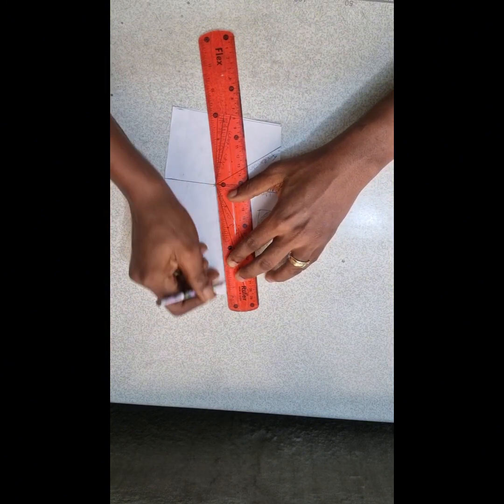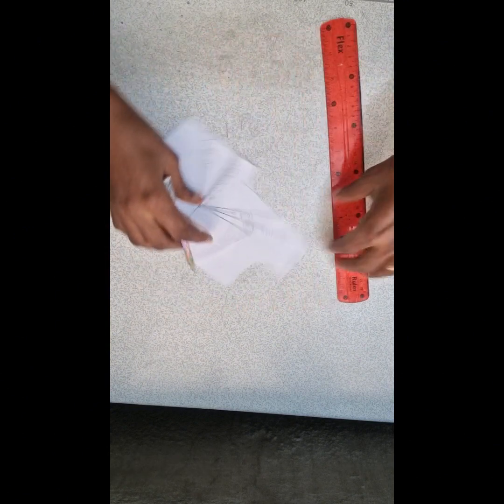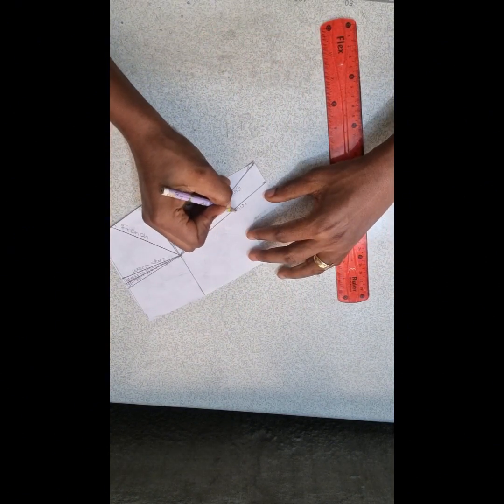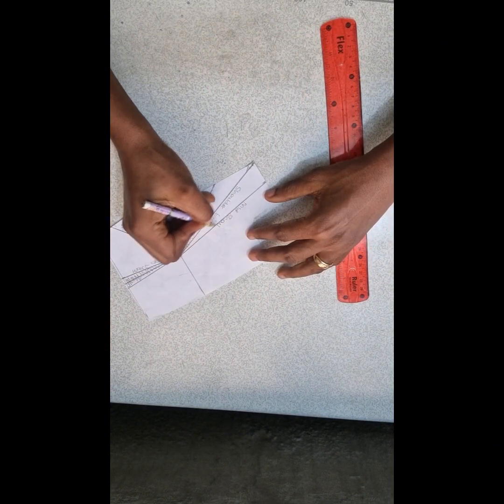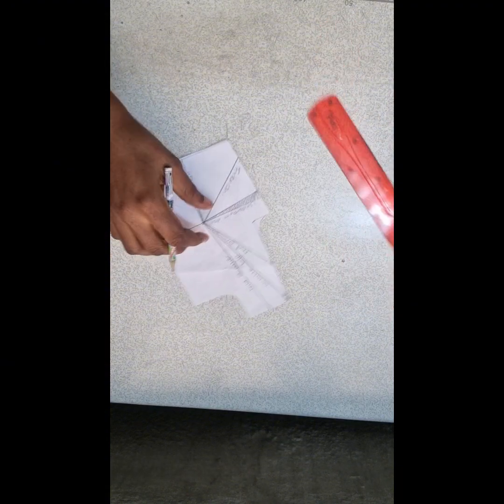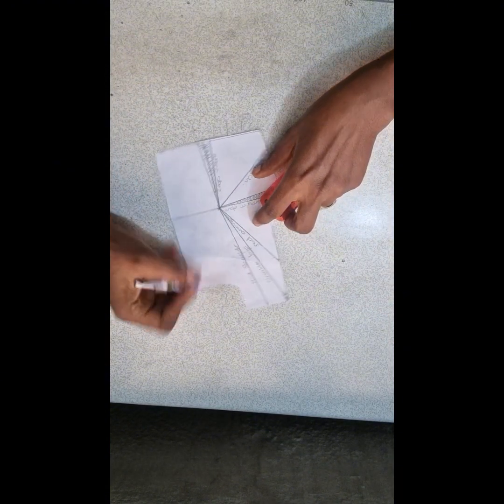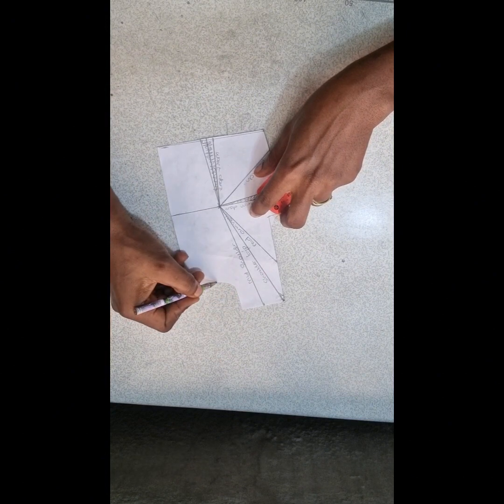Another place you can transfer your dart to is your mid neck. You see our neckline there, round that neckline like that. You get the center of it and you also connect it to the bust point. It's called a mid neck.